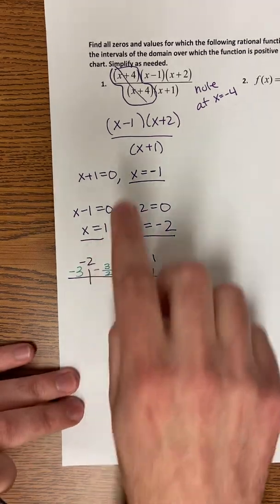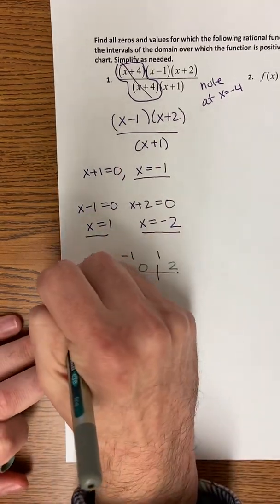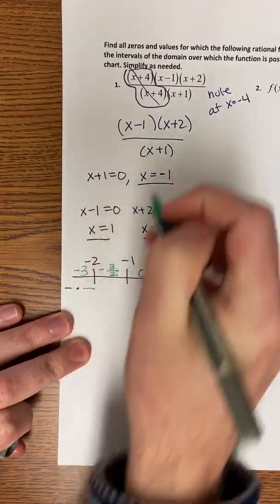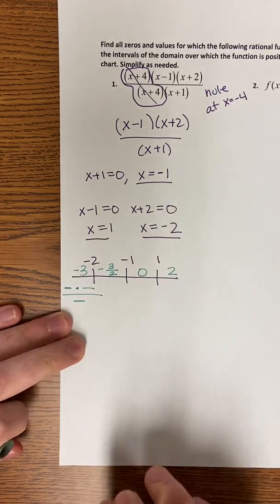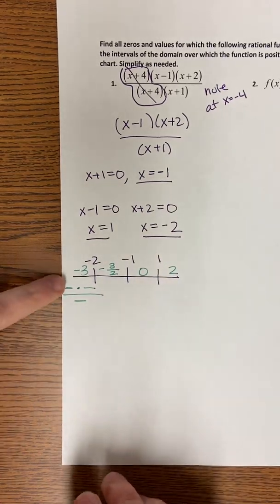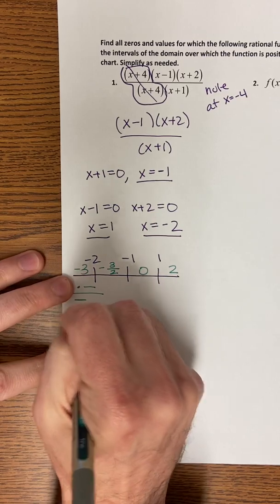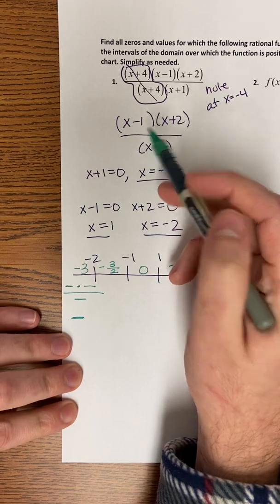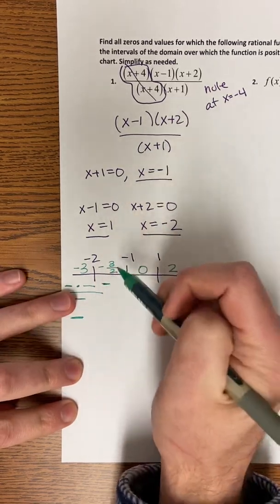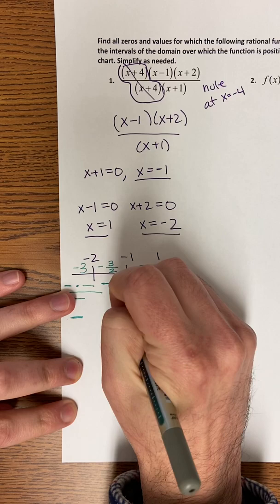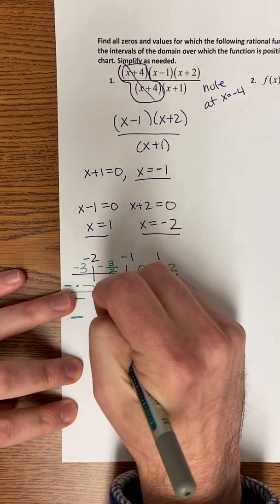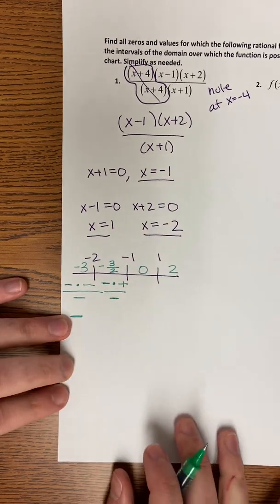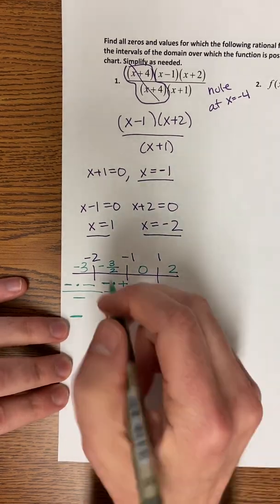So, plugging in negative 3. Negative 3 minus 1 is negative. Negative 3 plus 2, also negative. Negative 3 plus 1, also negative. A negative times negative is a positive. Divided by a negative means the whole thing is negative. Plugging in negative 3 halves. Negative 3 halves minus 1, negative. Negative 3 halves plus 2 is actually positive because it's negative 1.5 plus 2. Divided by negative 3 halves plus 1, still negative. Negative times positive is negative. Divided by negative is positive.